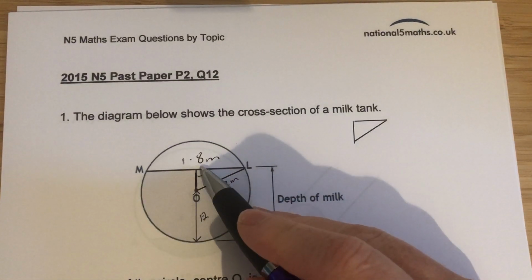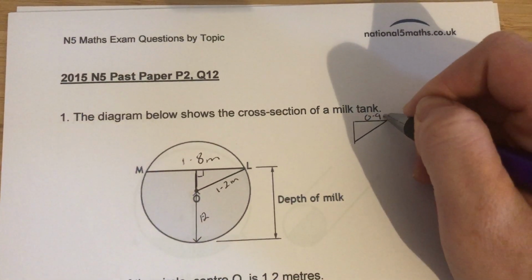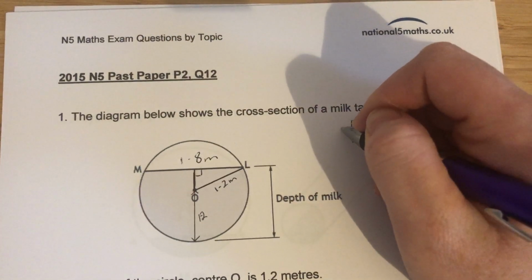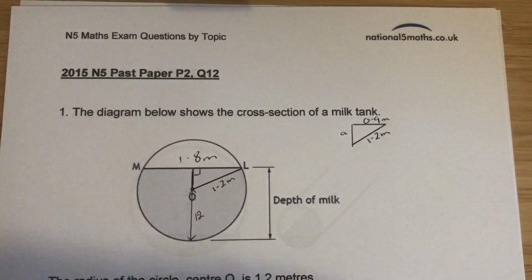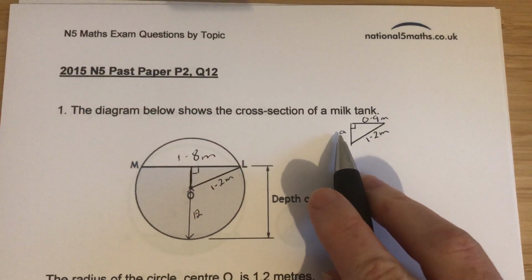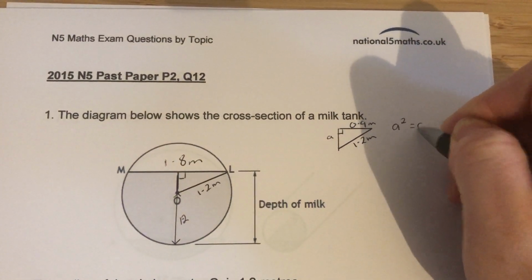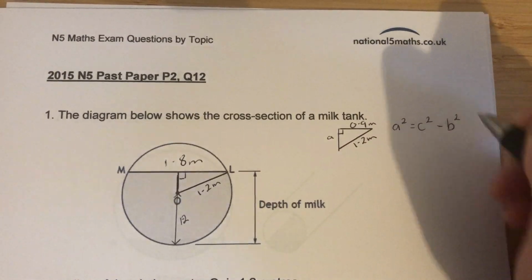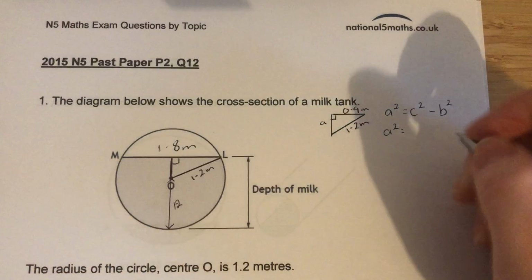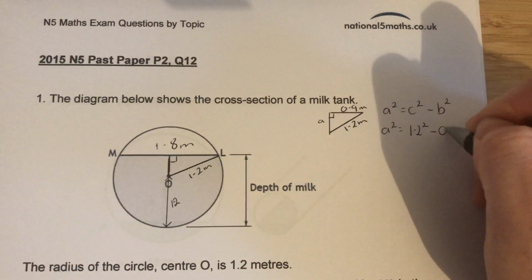So we've split this in half, which means this bit of the right angle triangle is just going to be 0.9 metres. We've got the radius 1.2 metres, and then we're just trying to find this little bit here, which I'm going to label A. So we know using Pythagoras, we can find the length of one of these short sides by doing A squared equals the hypotenuse, which is C squared, minus the other short side squared. So A squared equals 1.2 squared minus 0.9 squared.